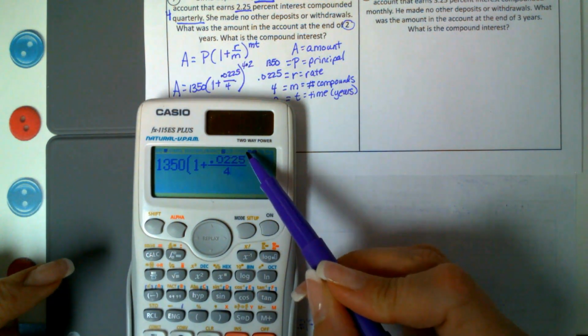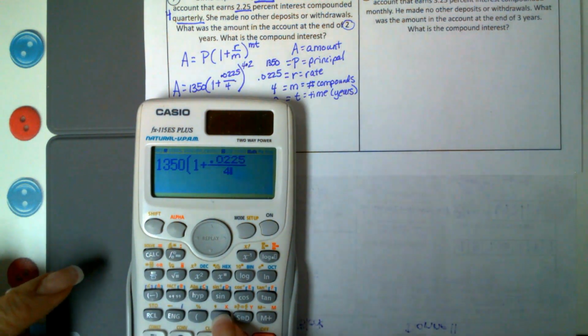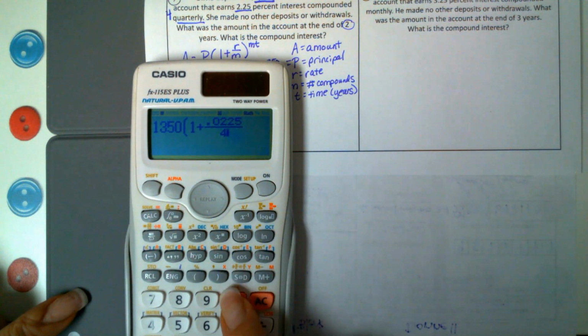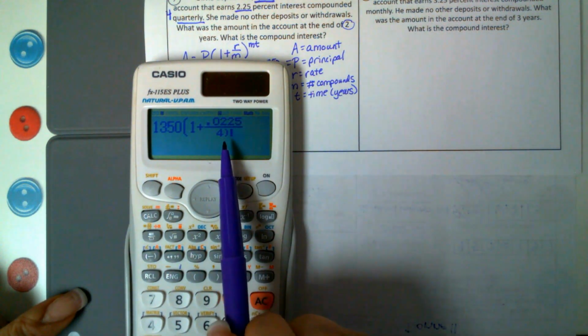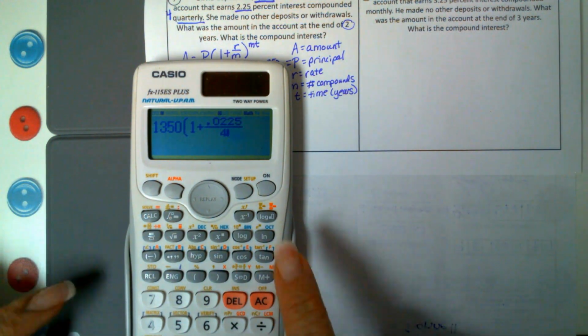I have to get that cursor out here so I can have another big parentheses. If I hit parentheses, I'm just going to show you. If I hit that parentheses button right now, that's going to be messed up. See how that parentheses is down here on the bottom? I don't want that, so I'm going to delete.